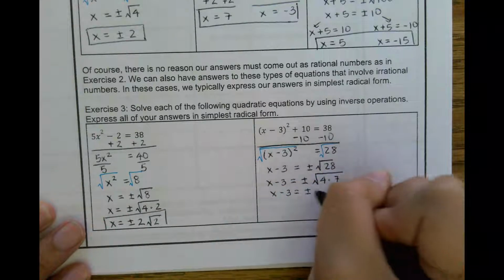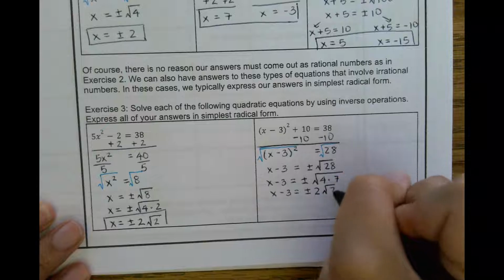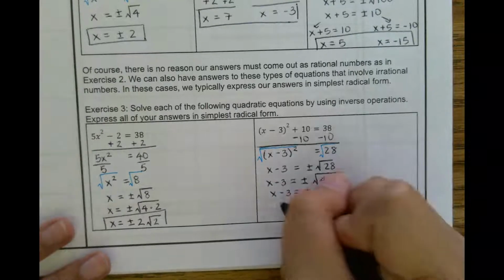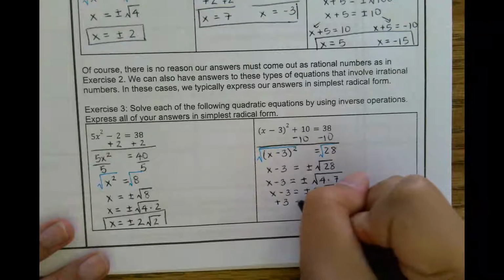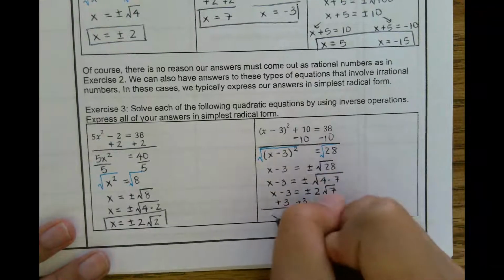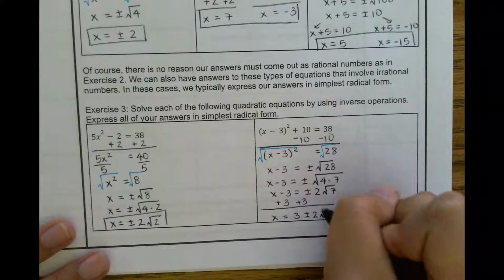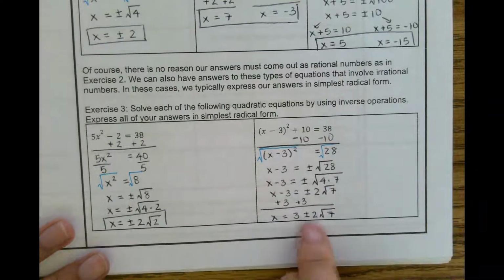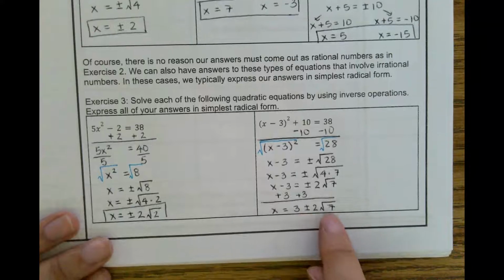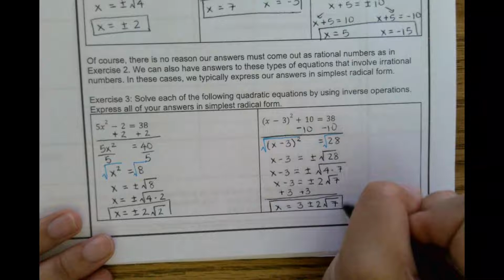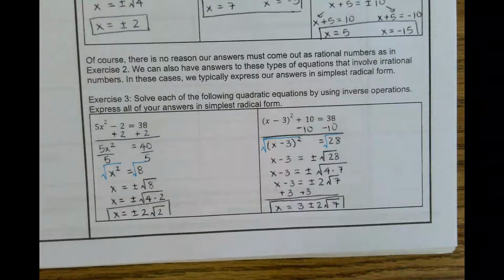Square root of 4 is 2. Square root of 7 doesn't have a perfect square. And then now all we need to do is add 3 on both sides. So x equals 3 plus or minus 2 square root of 7. Okay, you cannot combine these because this one has a radical and this one doesn't. So you just leave it as is like that. So x equals 3 plus or minus 2 square root of 7.